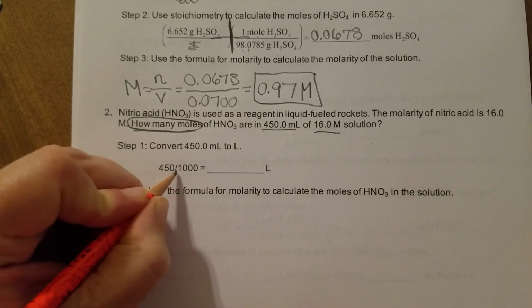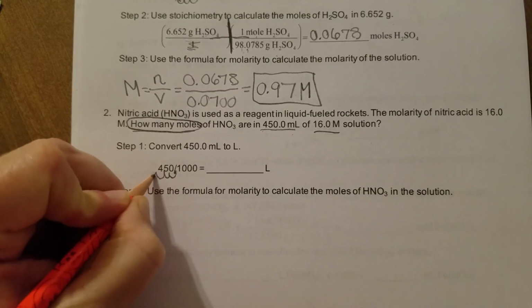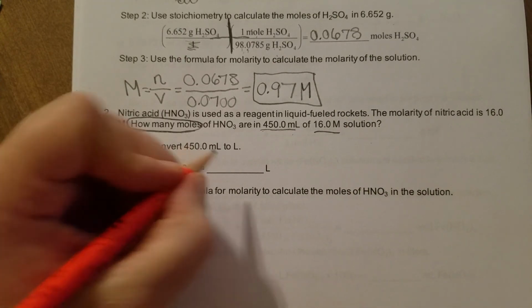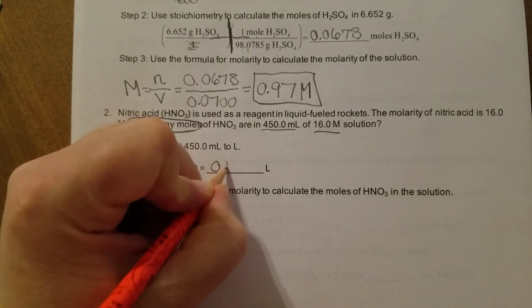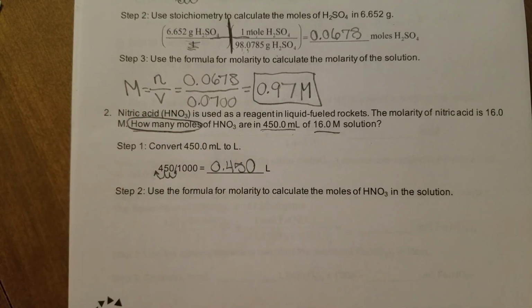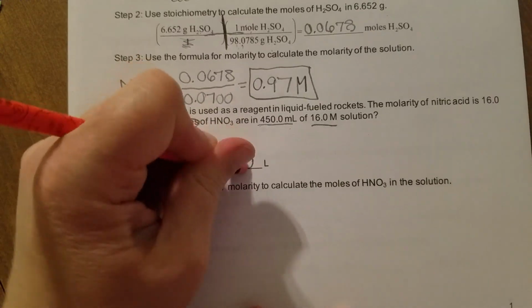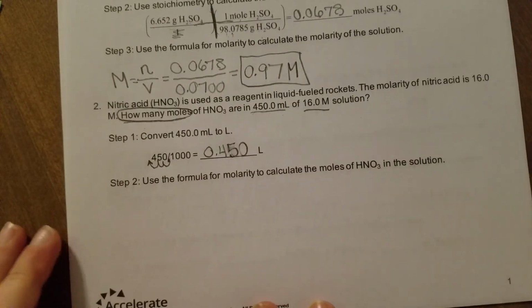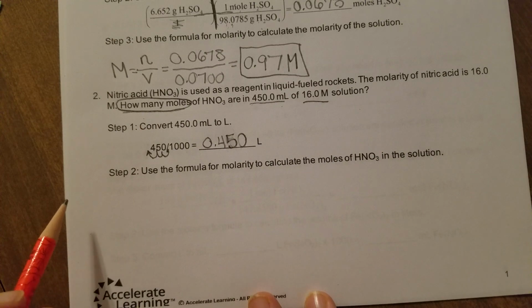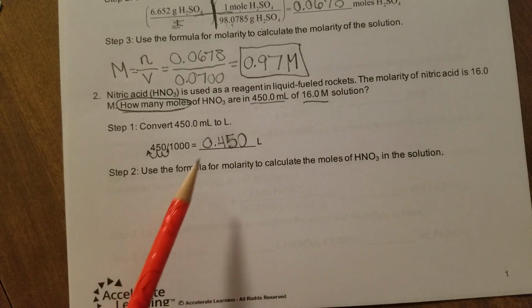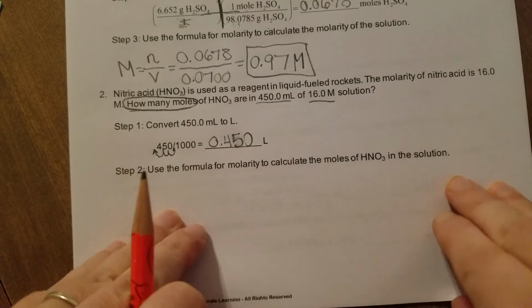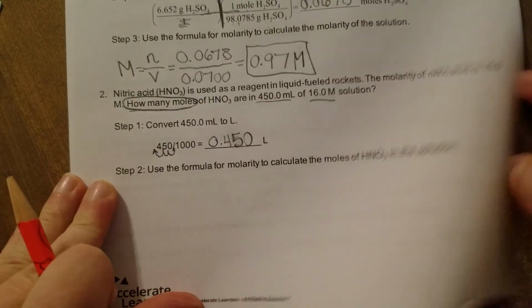So again, just bring your decimal back 3 times. You could also put this in the calculator, 450 divided by 1,000, and it would give you this same thing. That is just converting milliliters to liters, so we have a volume. Okay, and then we've already got molar. So that looks good.